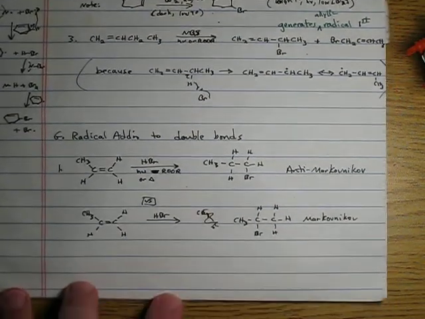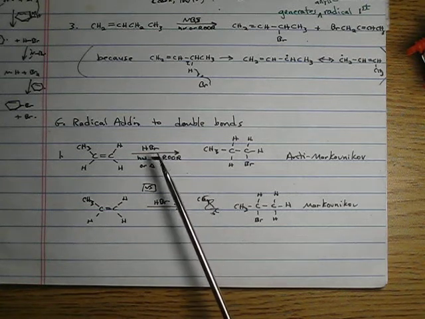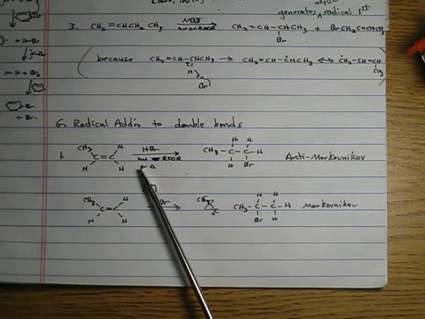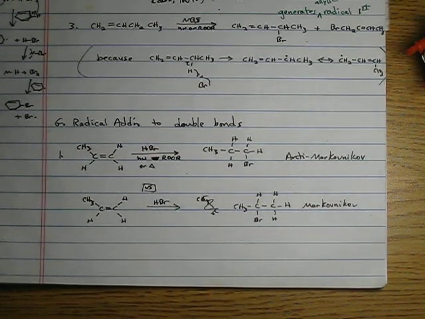All right. Moving on, let's look more at double bonds. If we don't selectively brominate allylically, we can just do radical addition to double bonds, and the reaction that does that is HBr and radical conditions: light, peroxides, heat, that type of thing.